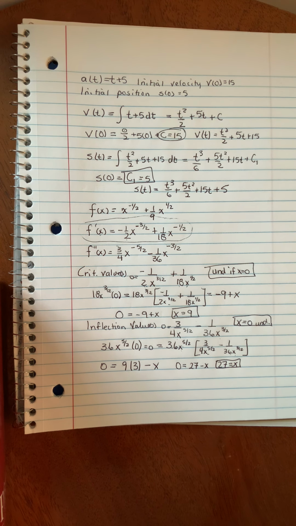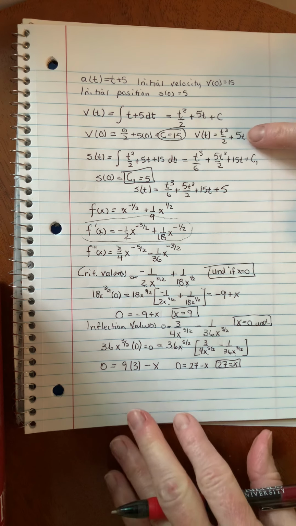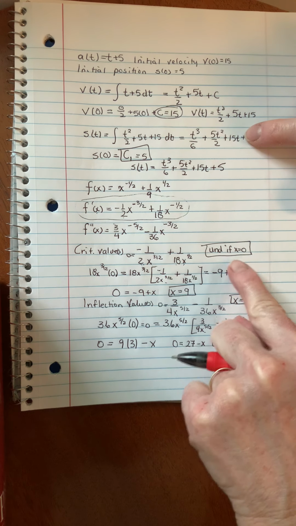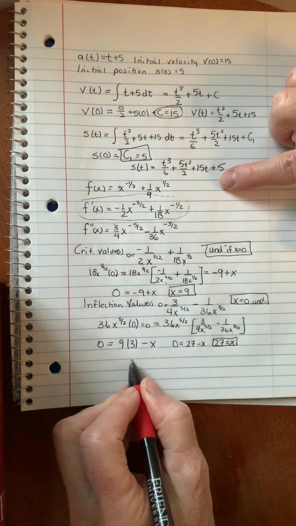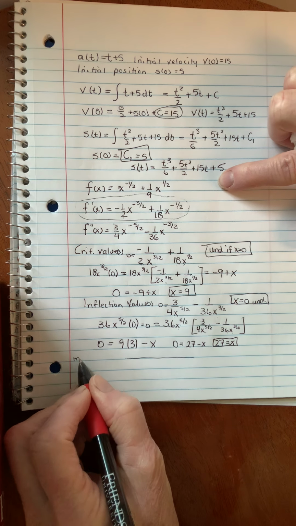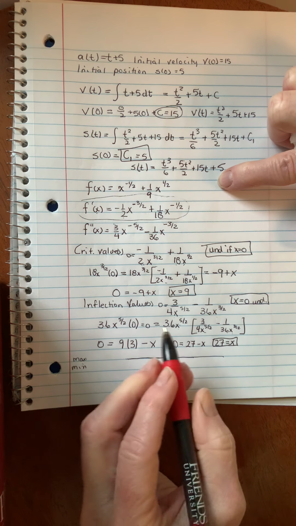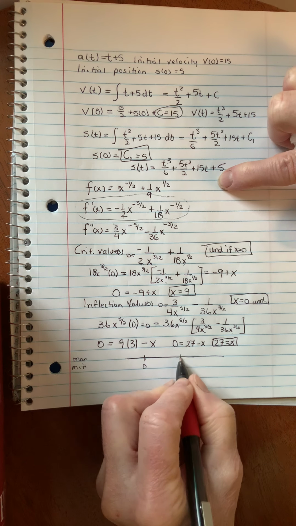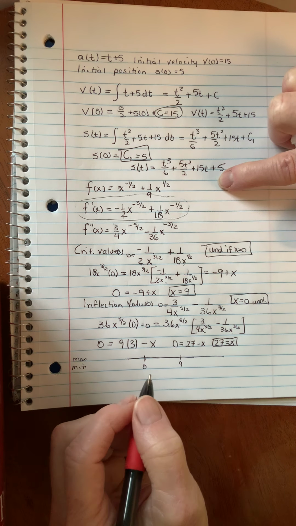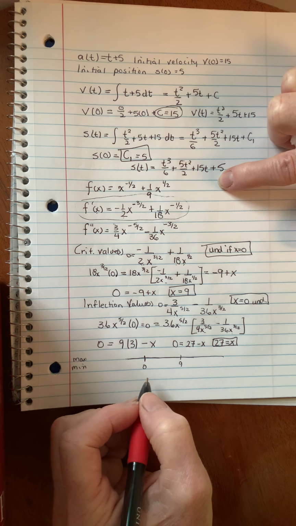Now let's see what else we've got to do with this. Got to move my paper up here a little bit, see the next question. Okay, so I've got to get relative max or relative min. To get relative max or relative min, I've got to use the critical values. So I'm going to mark this. So max and min. My critical values are 0 and 9. I need to choose some test values, something to the left of 0.